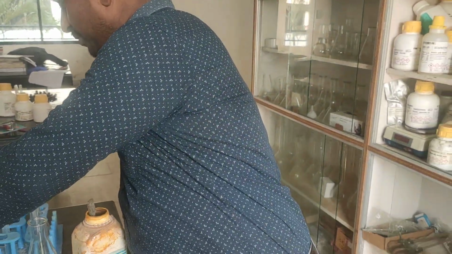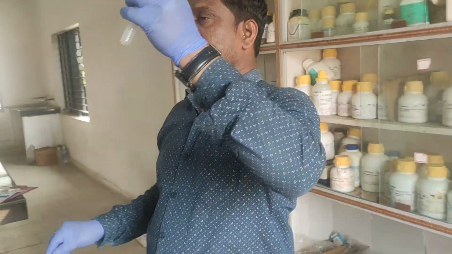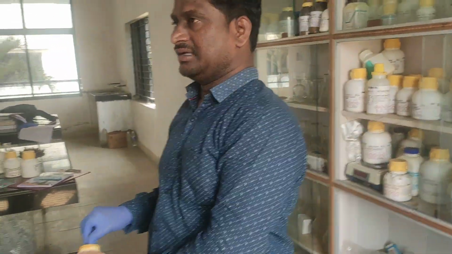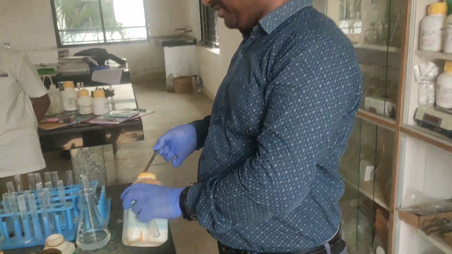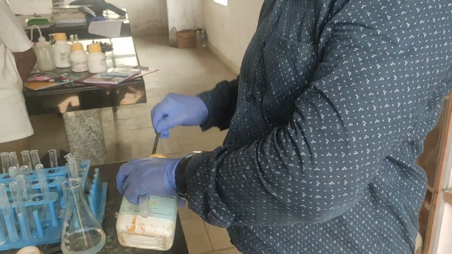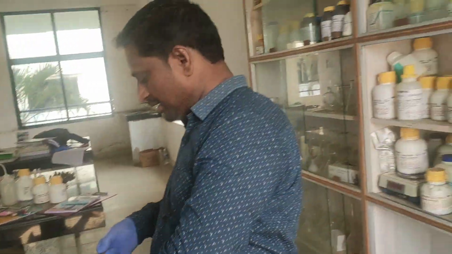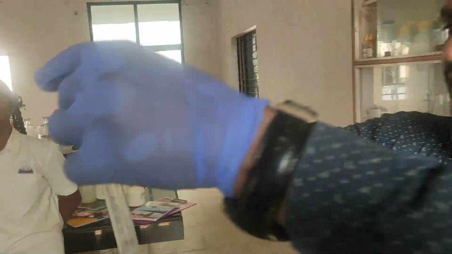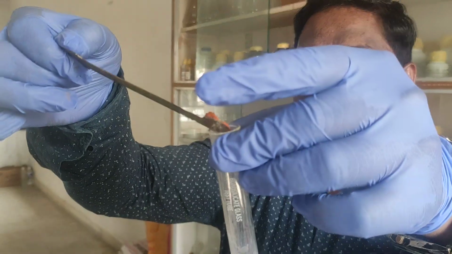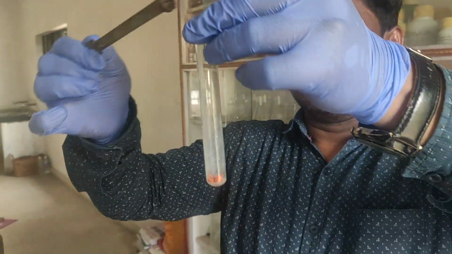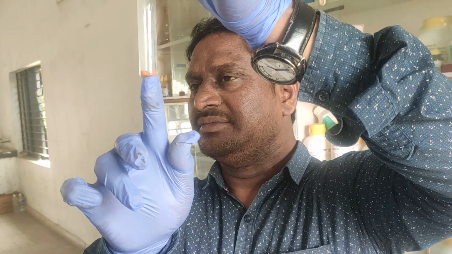Now again I am doing the same experiment. I am doing it with NH4OH, ammonium hydroxide, a weak base. Again I am taking the given salt. Look here. What is the salt name, children? Ferric chloride. What is the color name?